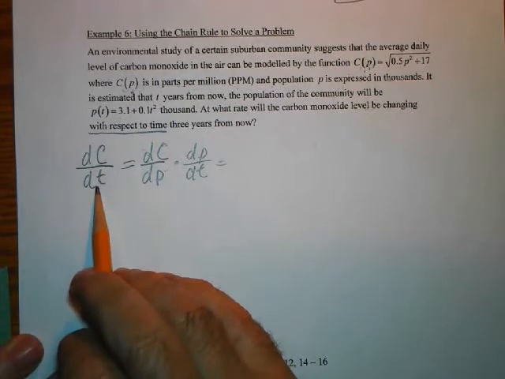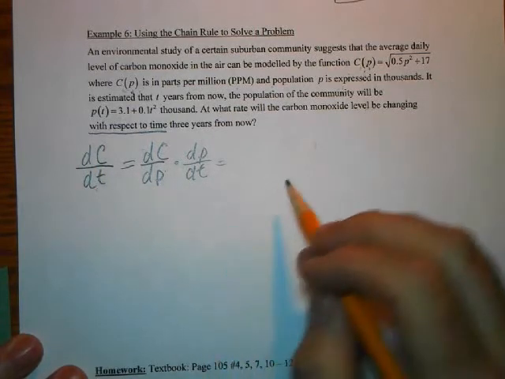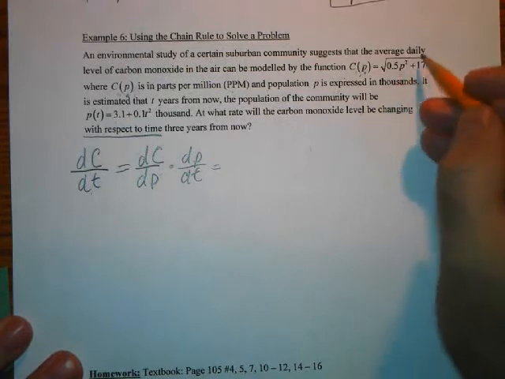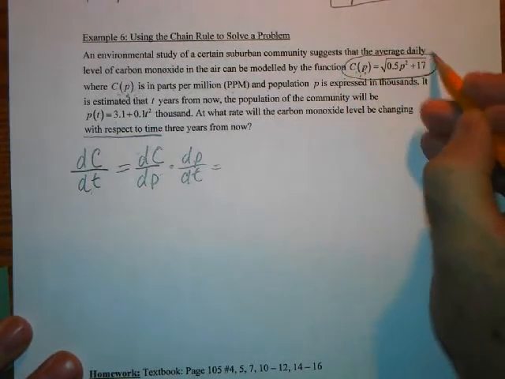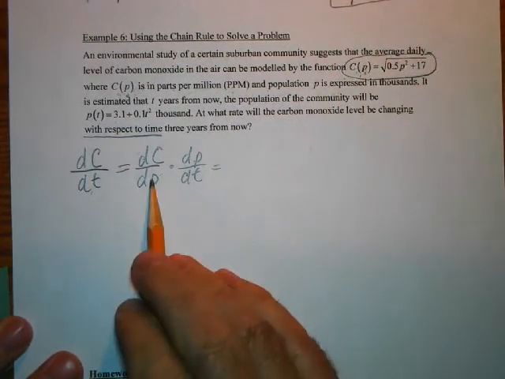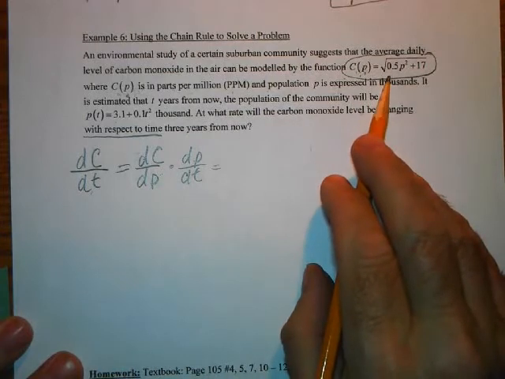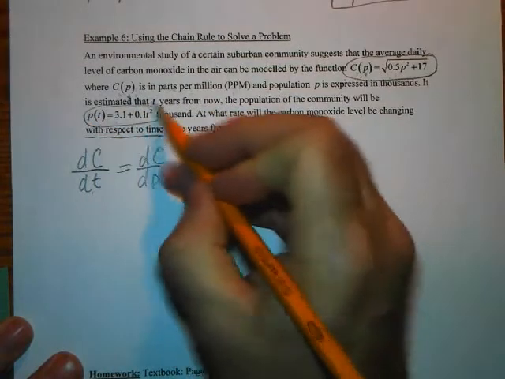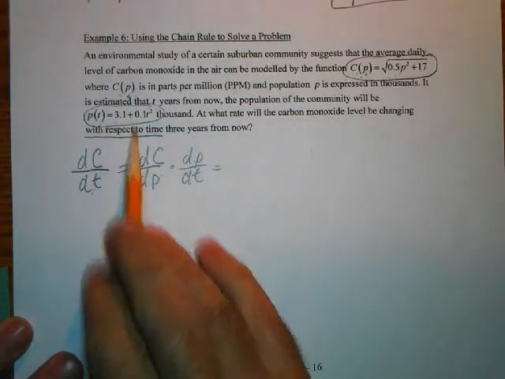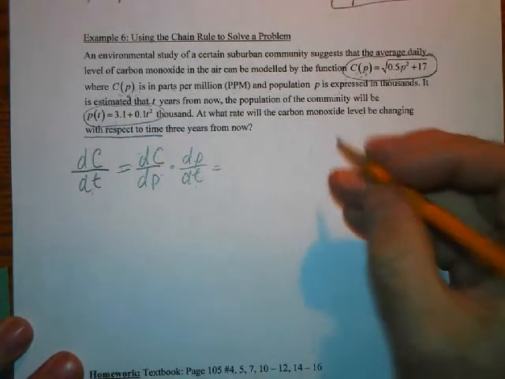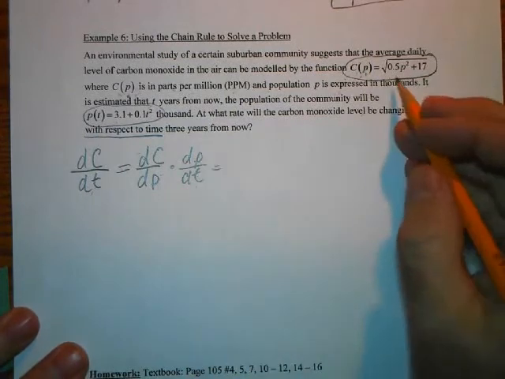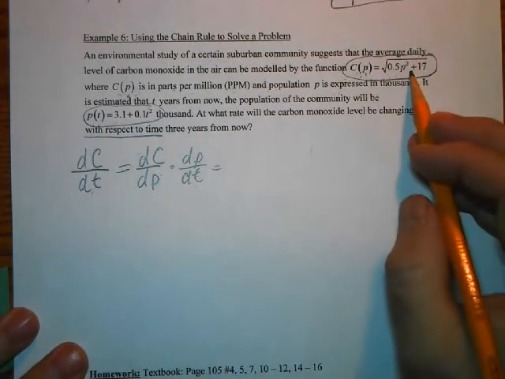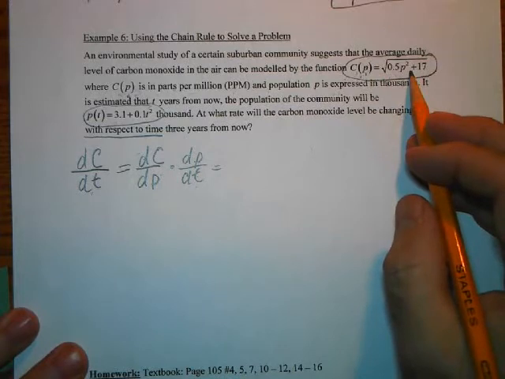Now we can go back and look at these two equations. This first part is the derivative of this function with respect to p, and the second part is the derivative of this function with respect to t. So again, we're going to have to use our chain rule for this one.